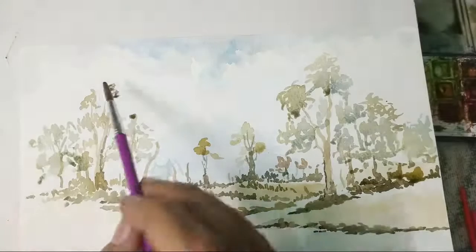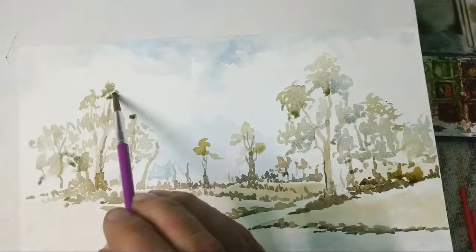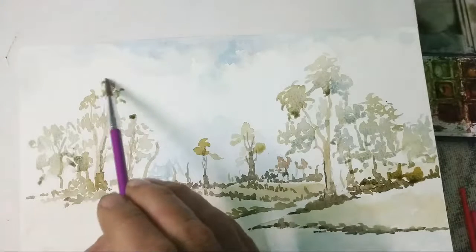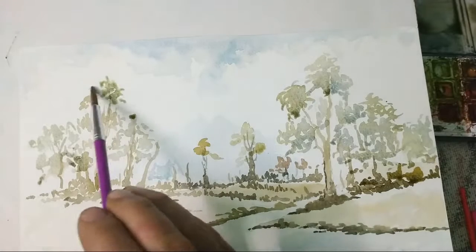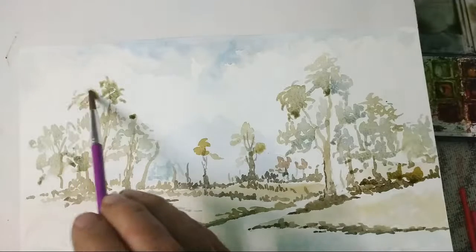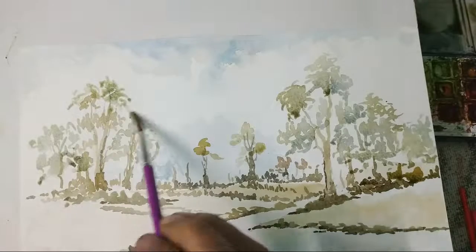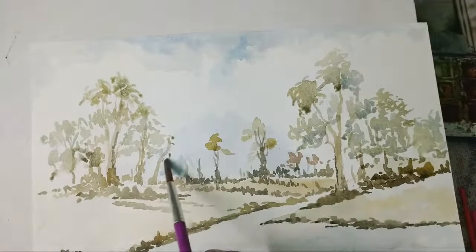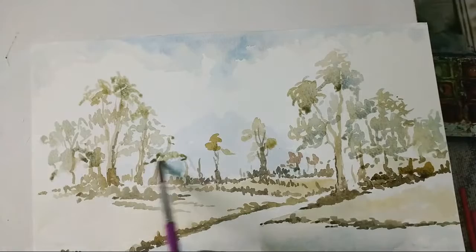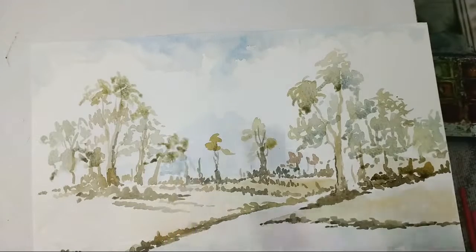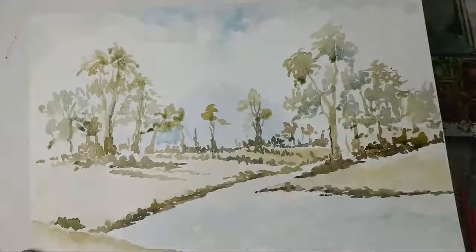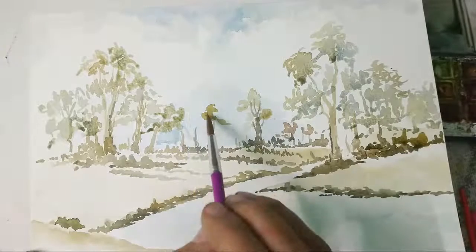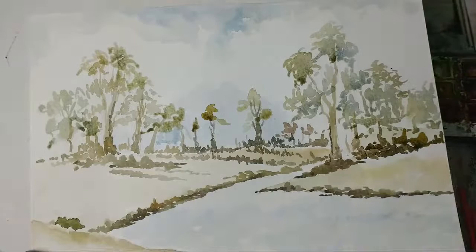Now I am just dipping the brush in color and more of the water. Now you can vary some shade here. There is a little red I am adding.